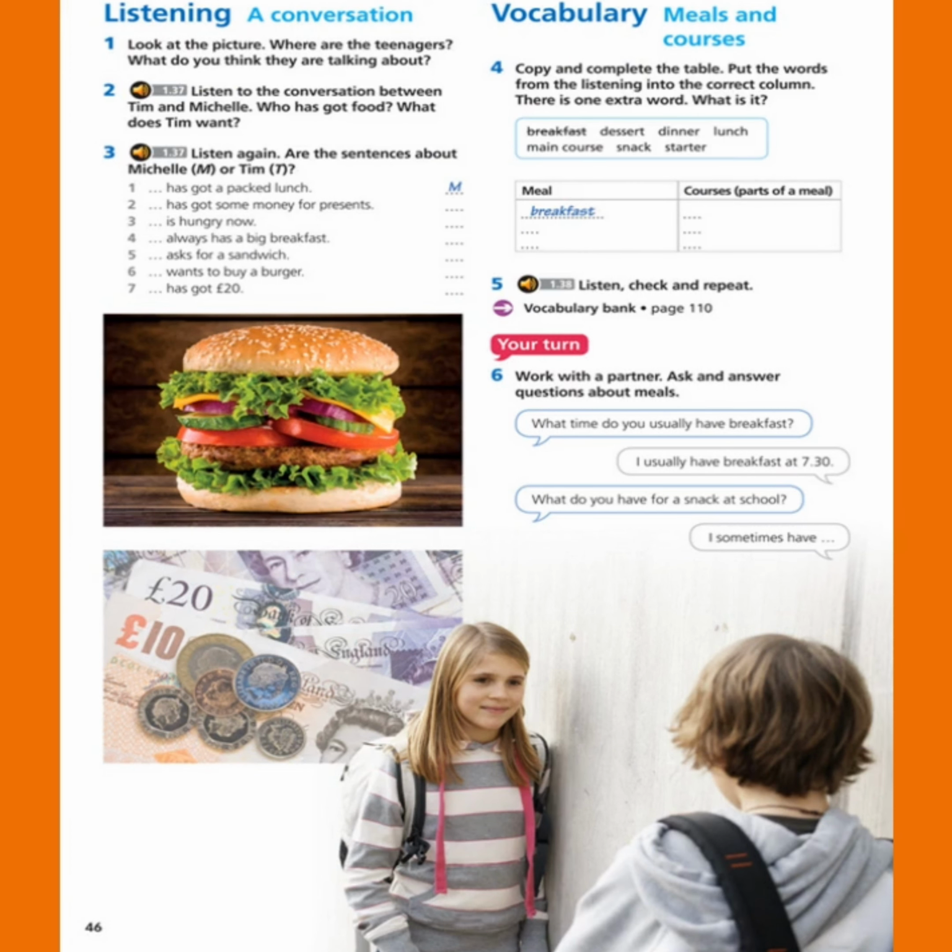Student Book, page 46. Listening. A conversation. Look at the picture. Where are the teenagers? What do you think they are talking about? Section 2. Listen to the conversation between Tim and Michelle. Who has got food? What does Tim want? And then, are the sentences about Michelle or Tim? Go ahead and put M for Michelle and T for Tim.